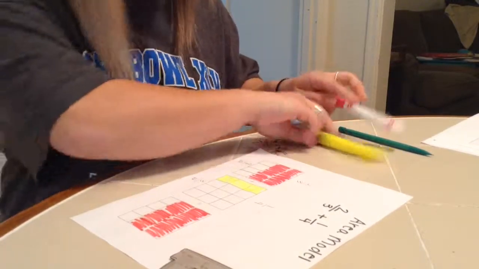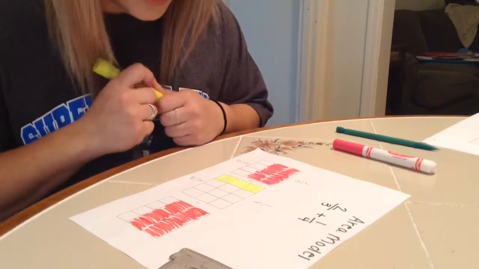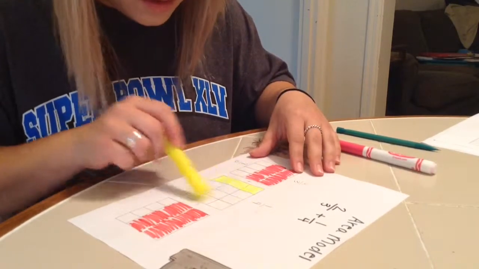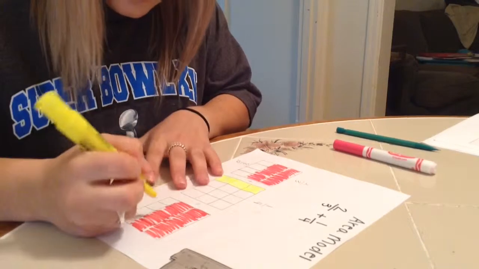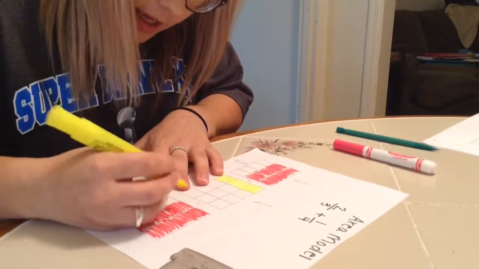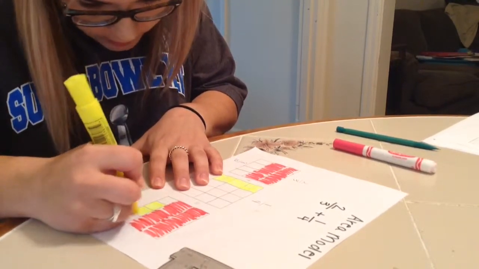Now we look at our box that's representing 1/4. We see that 3 boxes are colored in. 3 equal parts of the whole are colored in. So we can now go to our final box and color in 3 equal parts of the whole.